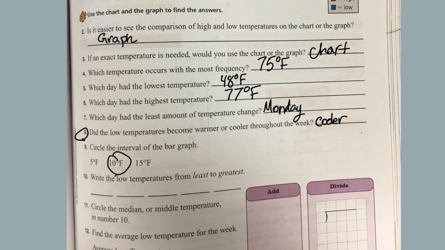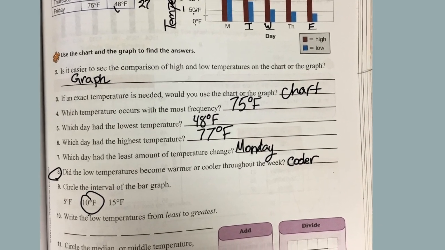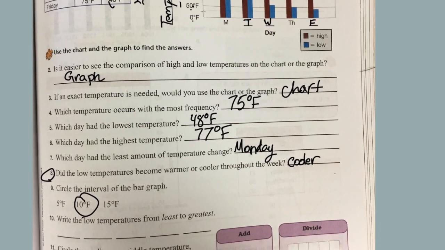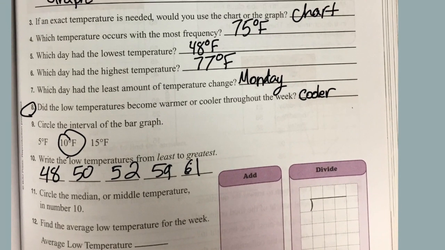Okay, my dears, now we're going to move on to number 10. We're going to write those low temperatures. Let's do least to greatest. So we have 48, 50, 52, 59, and 61. Bumping that down, it says circle the median or middle. Remember yesterday we talked about how to do that. We're going to put a little X on the far left, then on the far right, and keep repeating that until we get a number in the middle.